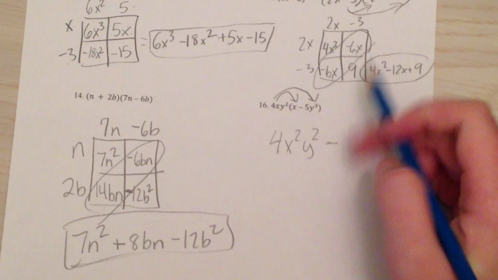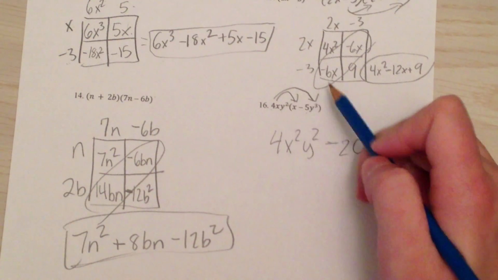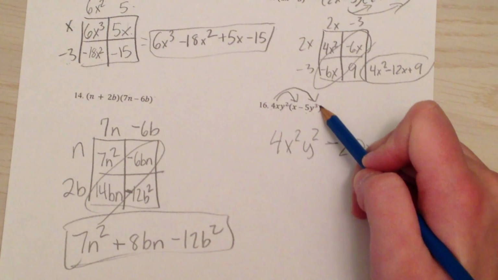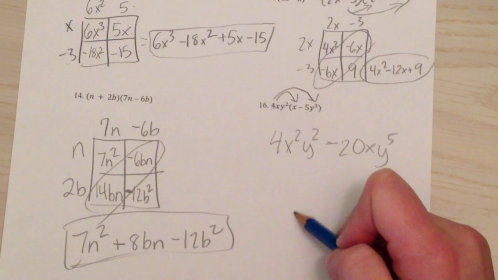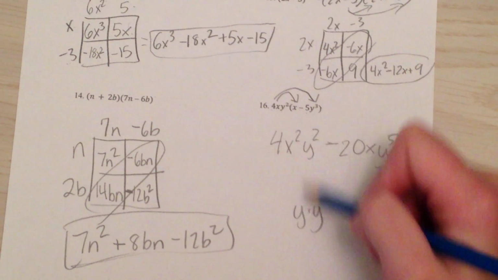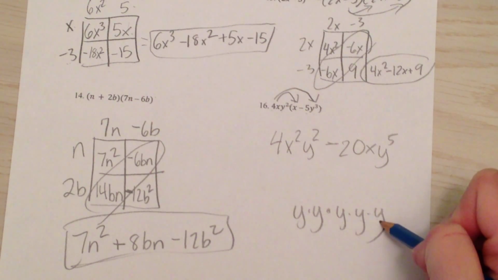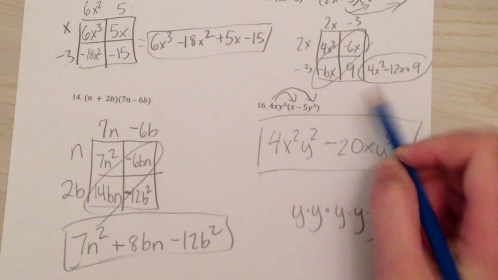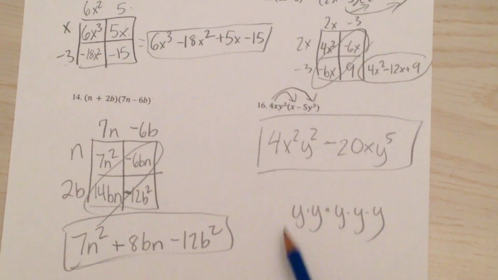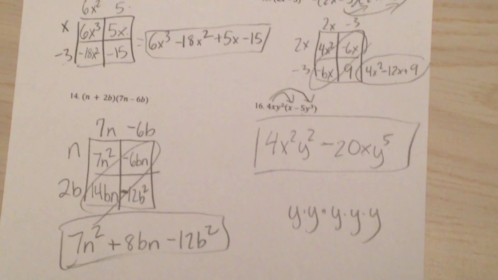And then we've got 4 times 5, that's 20. My x follows, and then y squared times another y cubed. This is going to be y to the 5th. Remember, if I can draw you a picture for that, that's y times y, that's y squared, times y times y times y, which is y cubed. So really we have 5 y's all together there. Now we don't have any like terms because all of our exponents are different, so we're just going to stop right there. All right, well that was page 2, and that was all of our polynomial operations.